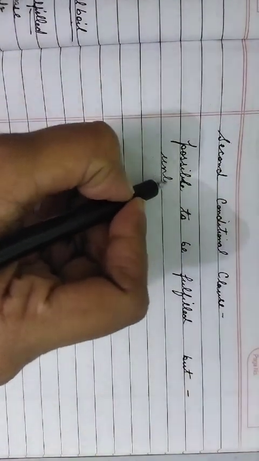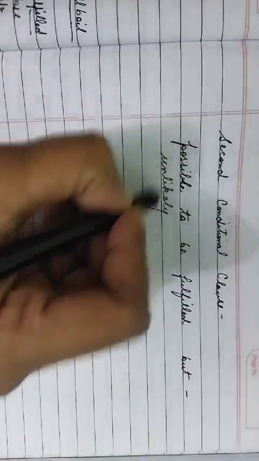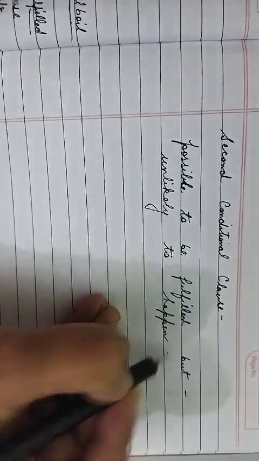But unlikely to happen. It does not talk about any situation which is not possible to happen, but unlikely. Unlikely to happen means it's not going to happen. Okay, something will stop.